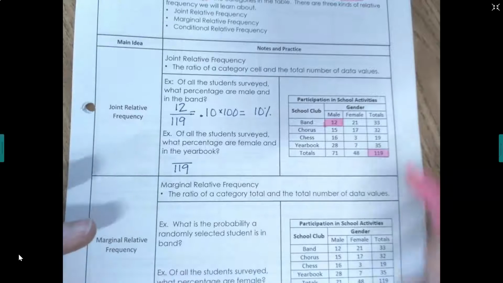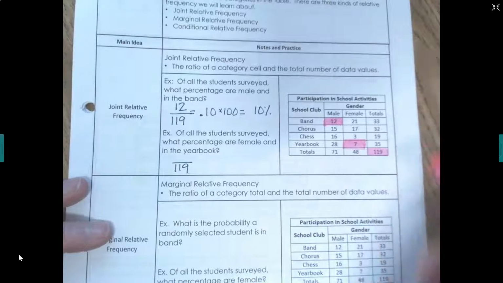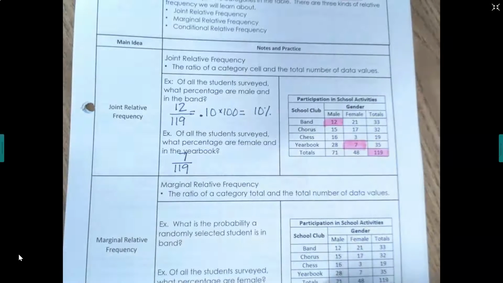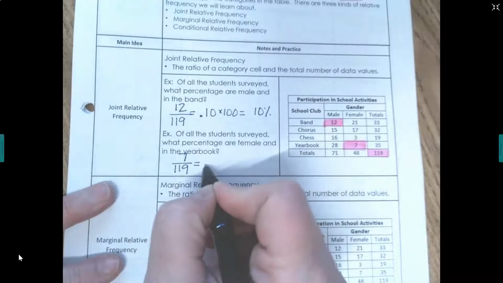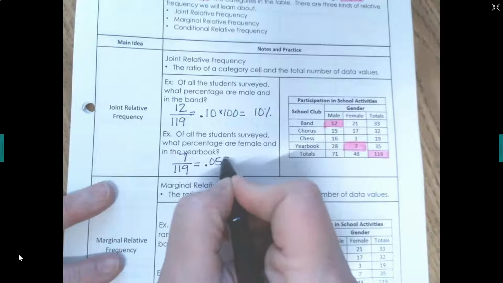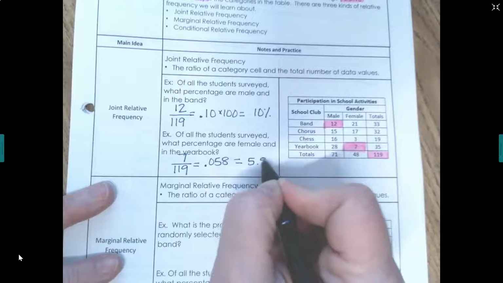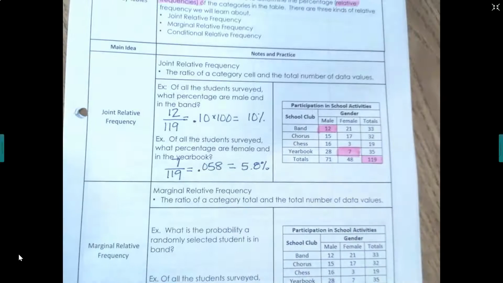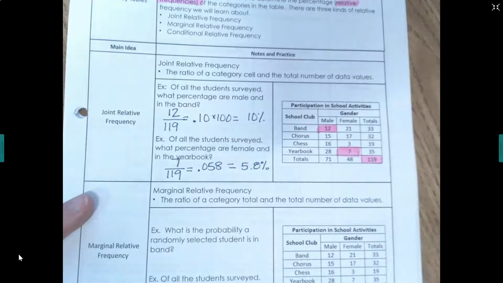So we want female and yearbook, which happens right there with these 7 people. So that's going to be our denominator. No, sorry, our numerator. So 7 divided by 119 gives us 0.058. And when you multiply that by 100, that's going to equal 5.8%. So that's a joint relative frequency. You're going to take a cell where the two categories cross and divide it by the grand total.